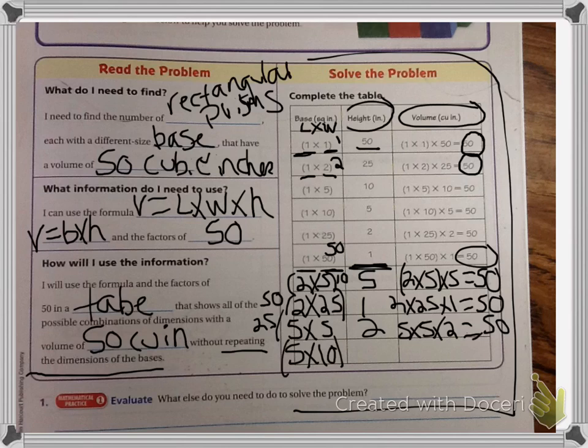And moving on with 5 again, I can skip up to 5 times 10. 5 times 10 equals 50. What times 50 equals 50? That's 1. So my length is 5, width is 10, height is 1. 5 times 10 times 1 equals 50. So now we've completed our chart.